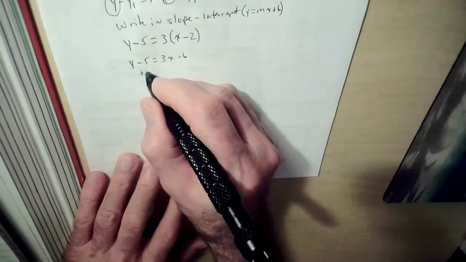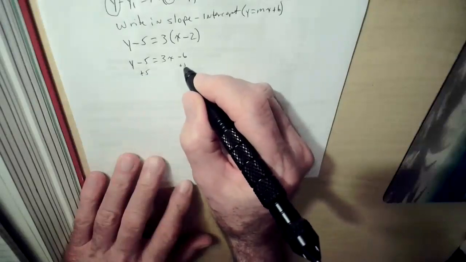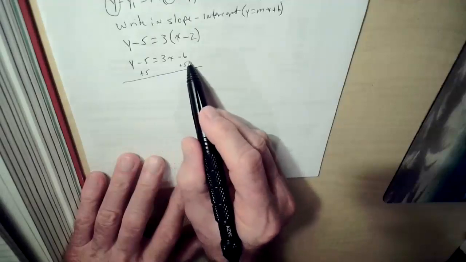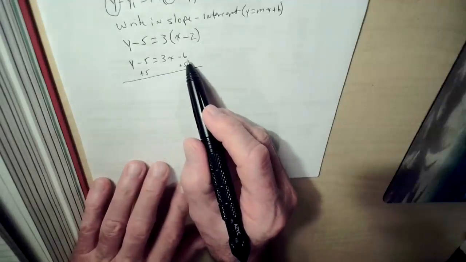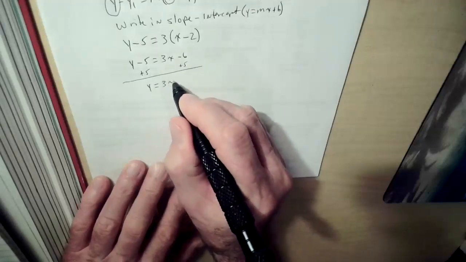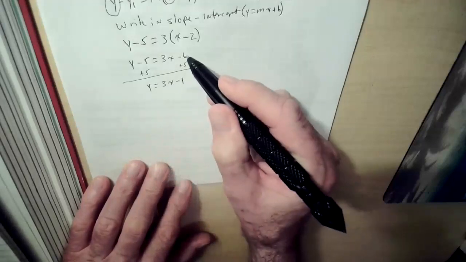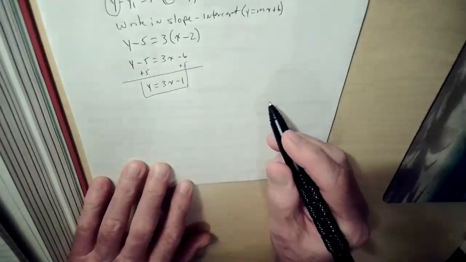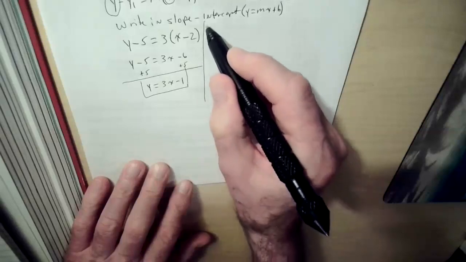So what are we going to get rid of? The negative 5. We're going to add 5 to each side. Remember, you cannot add 5 to the 3x. You have to add it to its like term. So now we get y equals 3x minus 1. Negative 6 plus 5 is negative 1. And there we have it. Very simple.